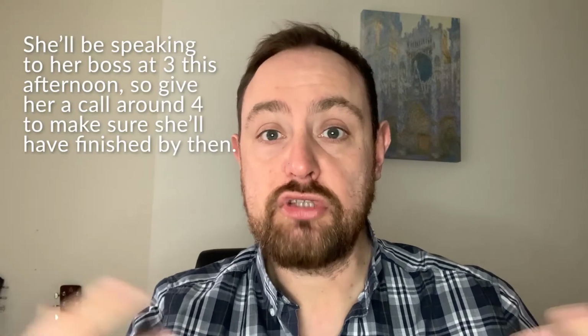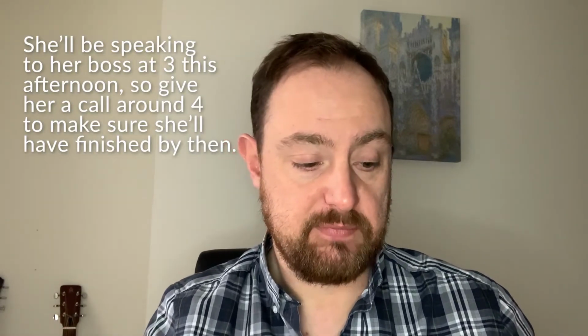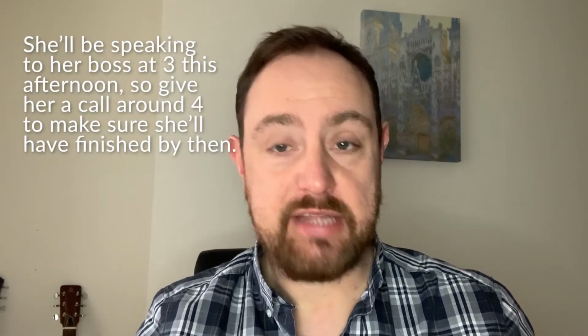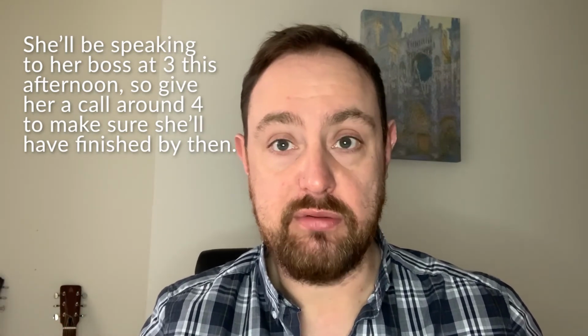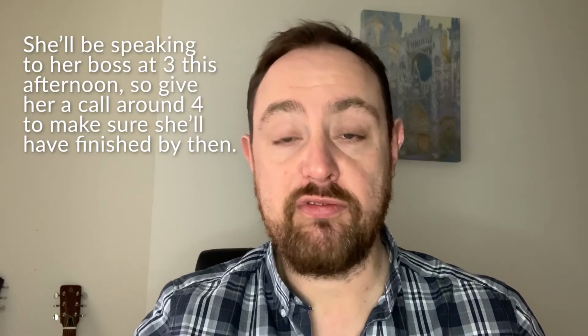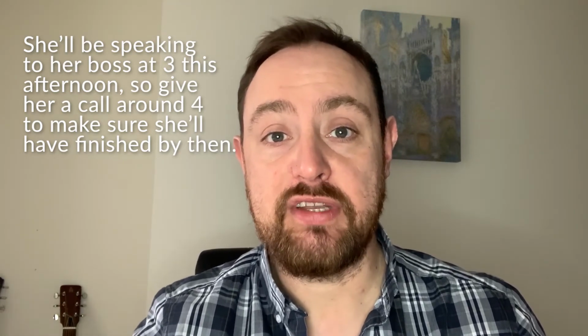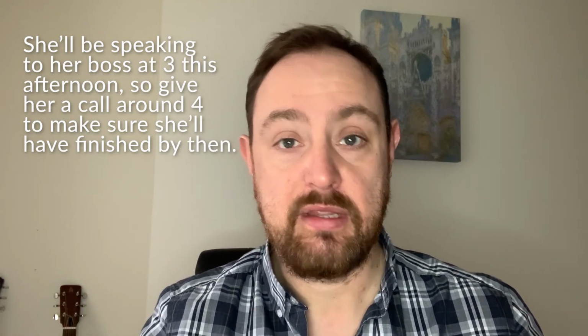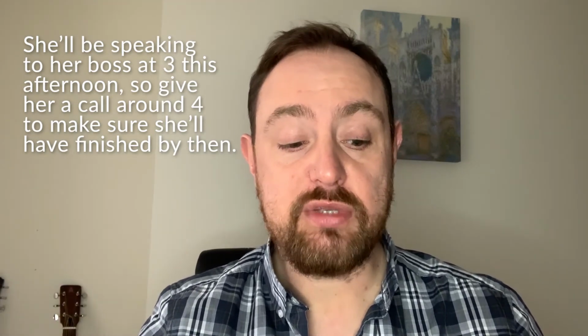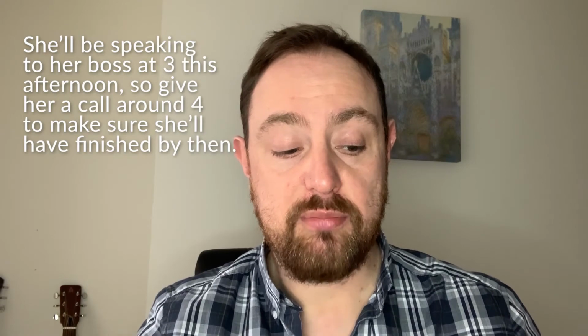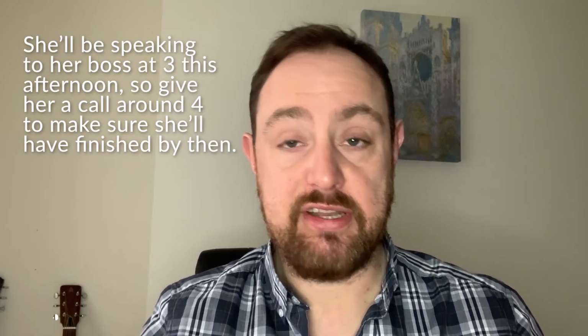Okay, and let's look at a sentence with both of these structures together so that we can further understand how they work. Our example sentence is, she'll be speaking to her boss at 3 this afternoon, so give her a call around 4 to make sure she'll have finished by then. She'll be speaking to her boss at 3 this afternoon, so give her a call around 4 to make sure she'll have finished by then.